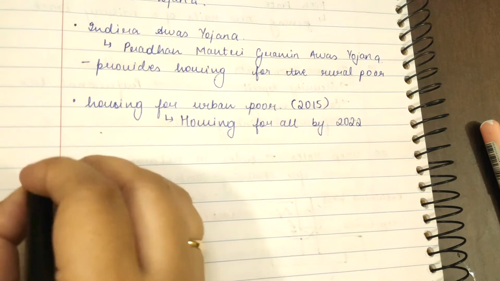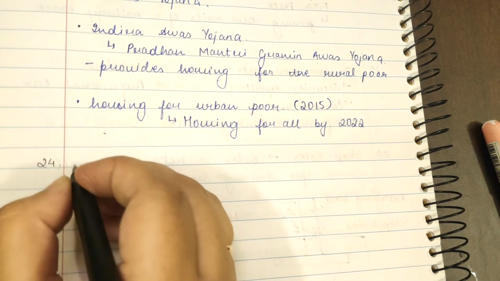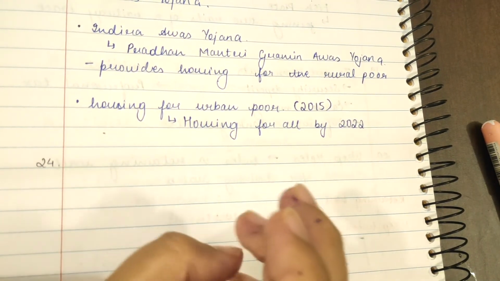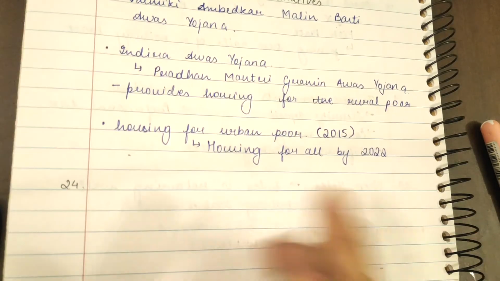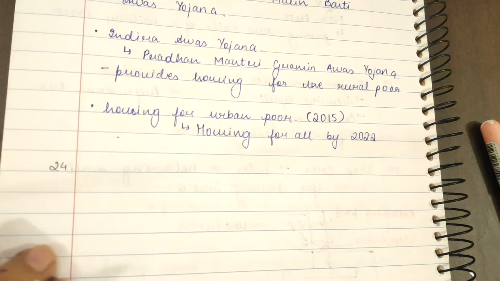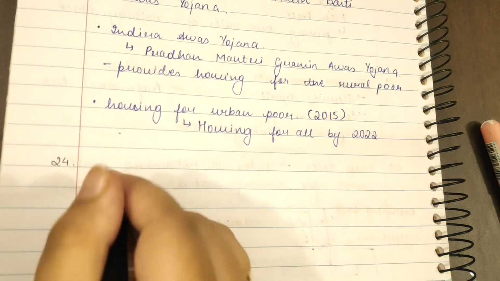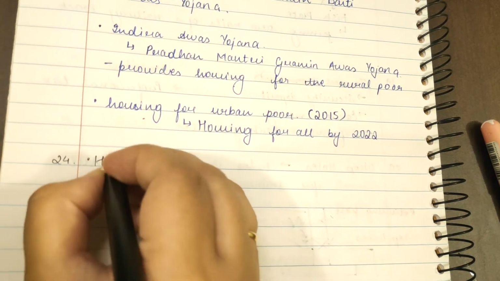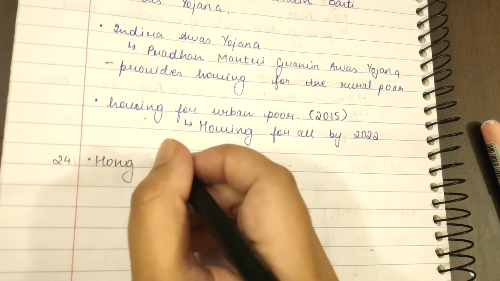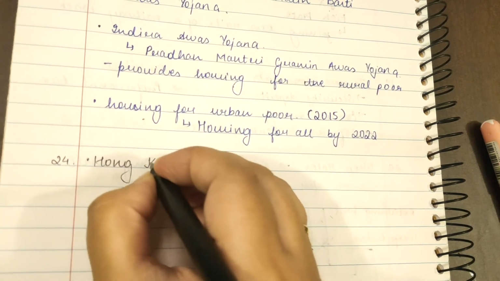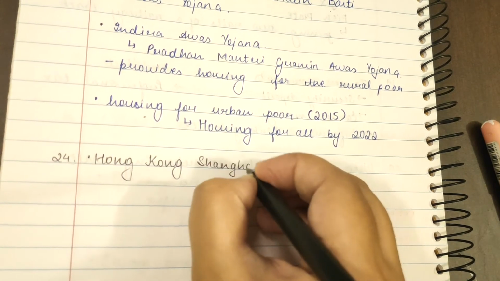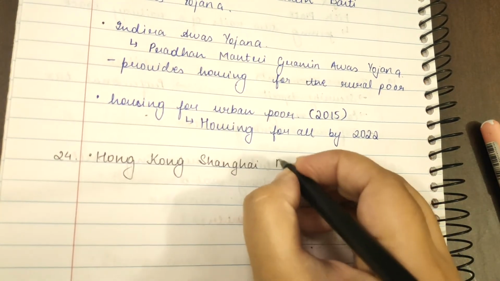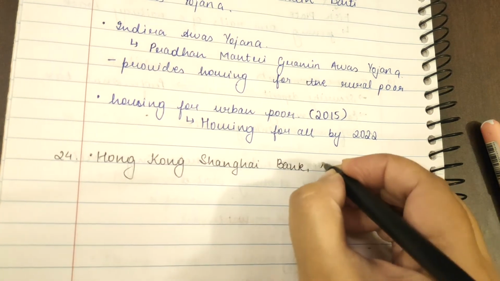Now question number 24. Suspended floors is a structural system used in what? Okay, so I'll just write the options and then I'll write the structural features of the buildings. So first we have Hong Kong Shanghai Bank, in Hong Kong.